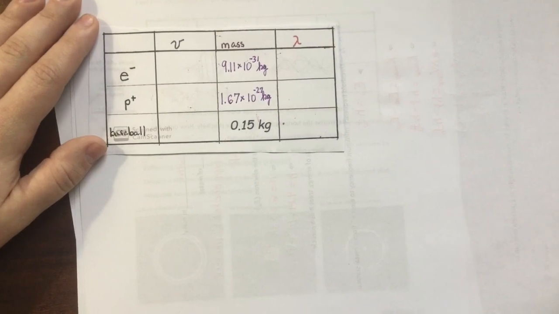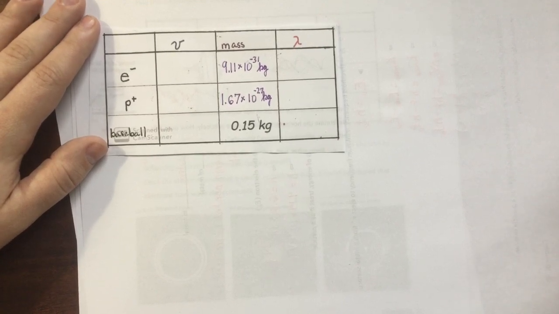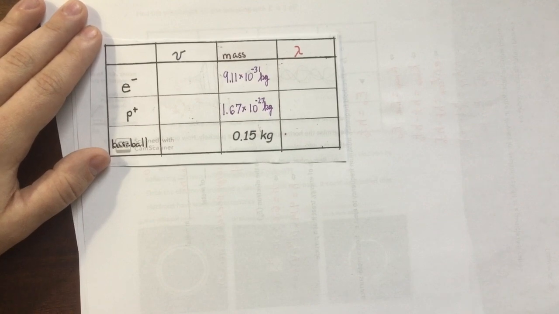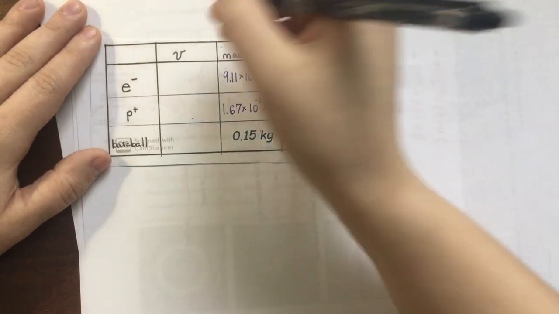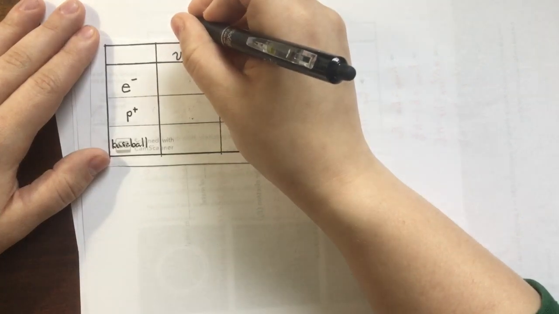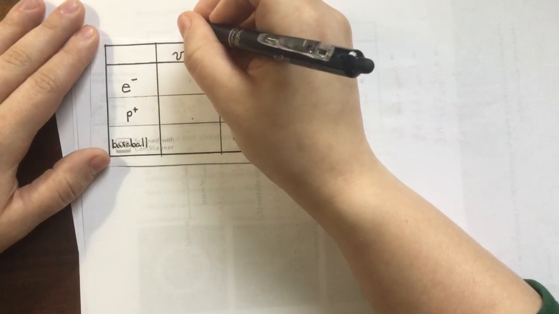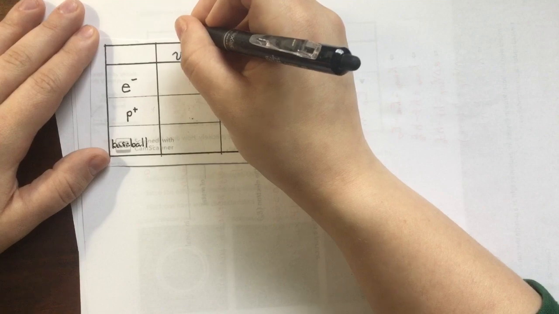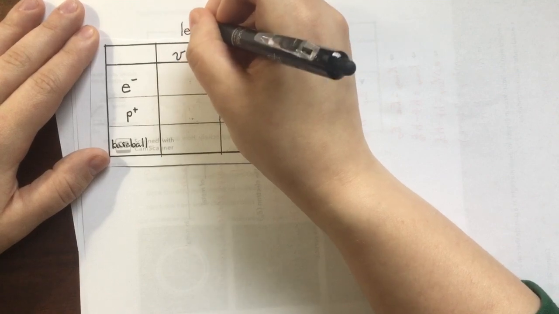That should be on your formula sheet. So we have those masses. We also were told that each of these has an energy of 1 electron volt.